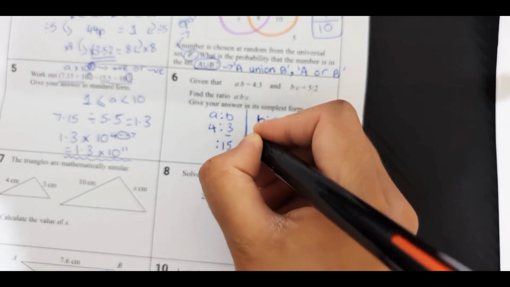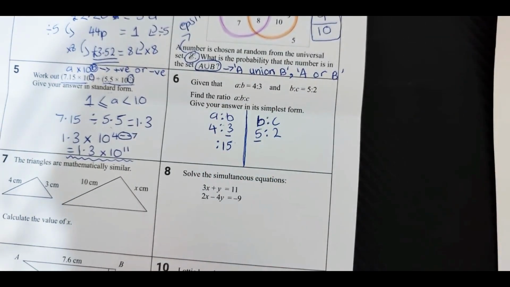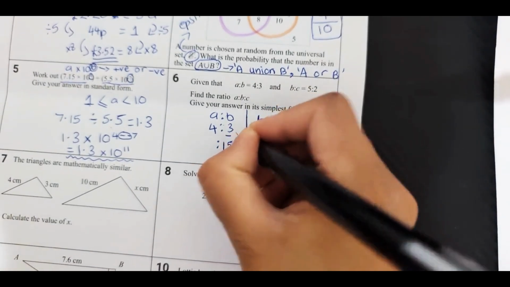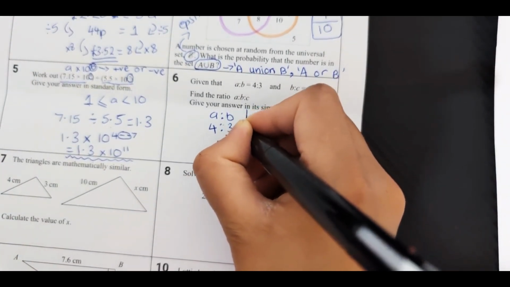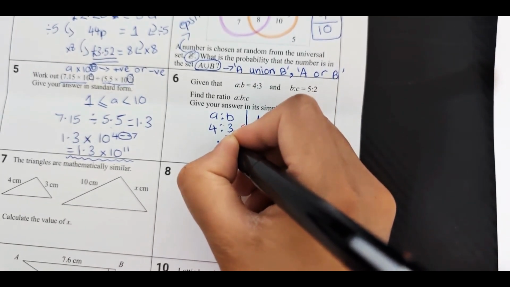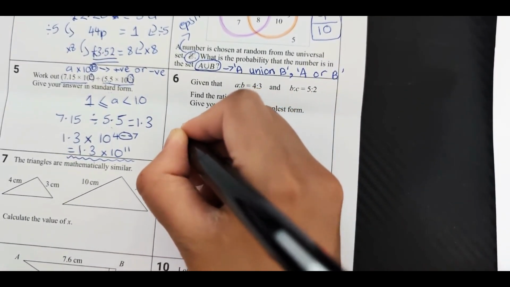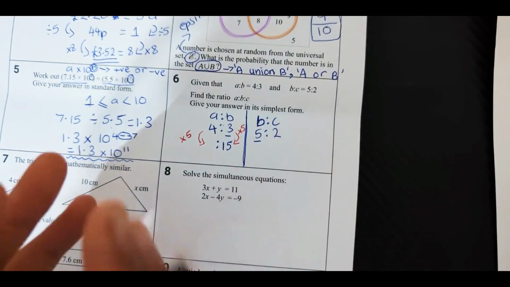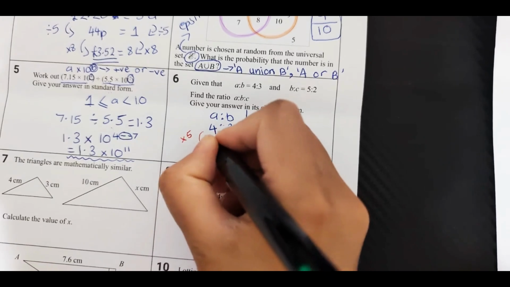I'm just going to divide both sides as follows, and then think about what am I multiplying the 3 by to get to the 15. Well, it's got to be a 5. Yep, Saria, well done. So if I multiply this side by 5, I've got to do the exact same to the other side because it's ratio. And whatever you do to one part, you have to do the same to the other part as well. So 4 times 5 becomes 20.